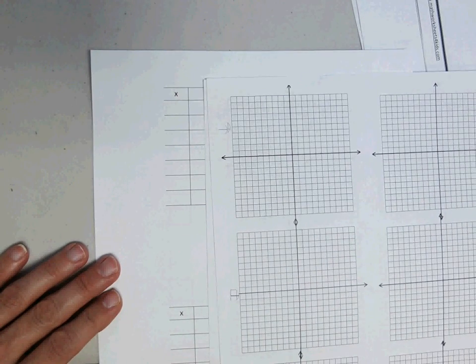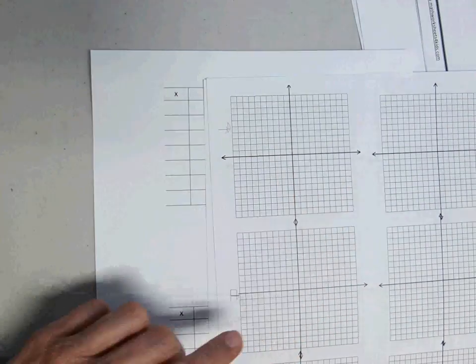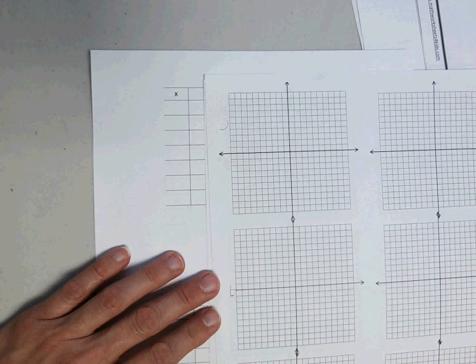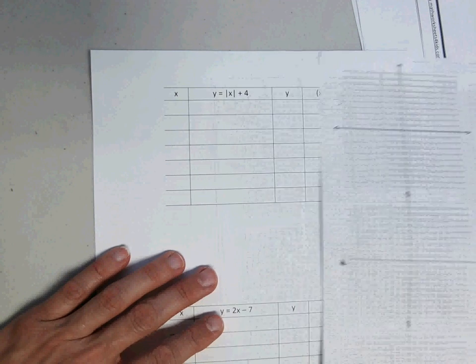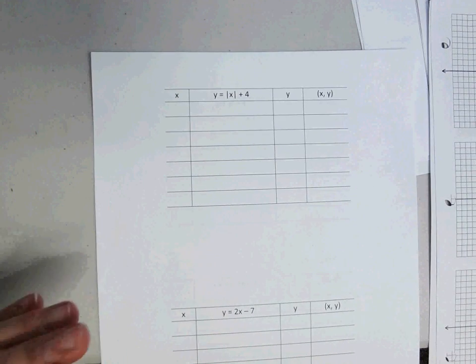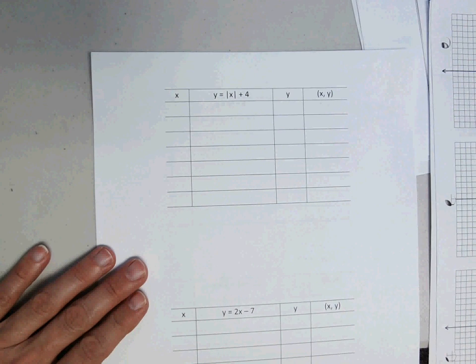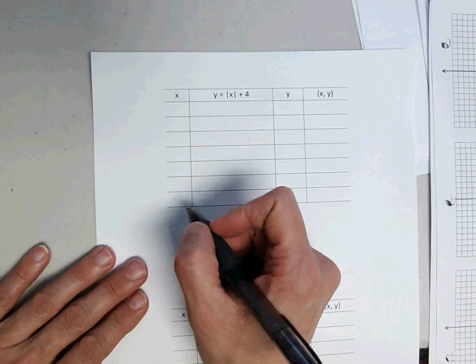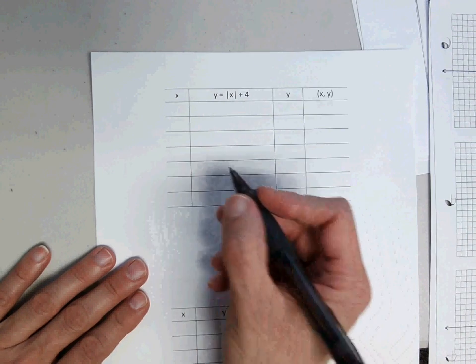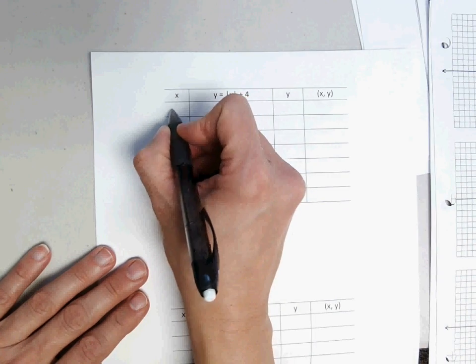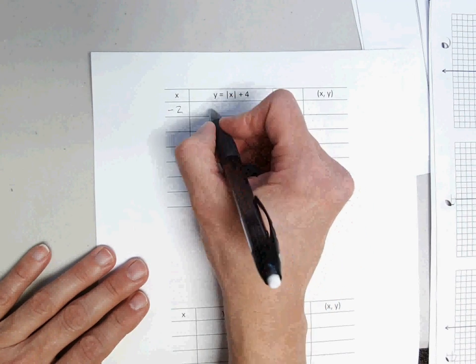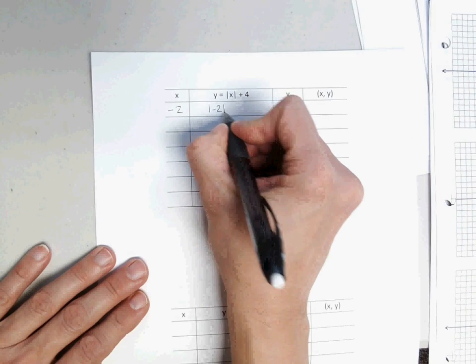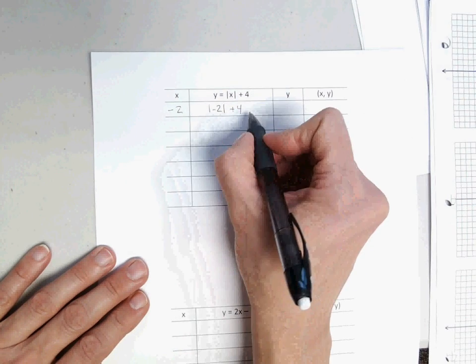However, the graph paper that we're going to use is a 10 by 10 grid. So I would never choose anything right now less than negative 10 for x or y, or more than 10 for x or y. So just keep that in mind. Now, not every equation is going to fit on a 10 by 10 grid, but for the ones I give you, they will. So let's get started. Let's say I choose a negative 2 for x. What that means is I come over here and I put a negative 2 in for x. So I say negative, the absolute value of negative 2 plus 4. Well, 2 plus 4 is 6.